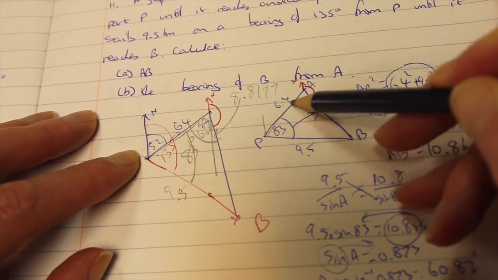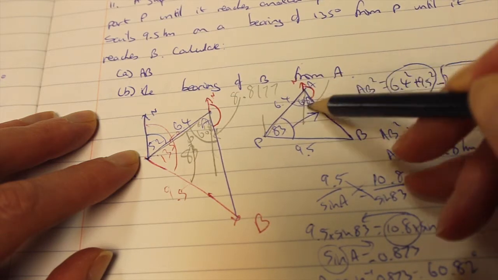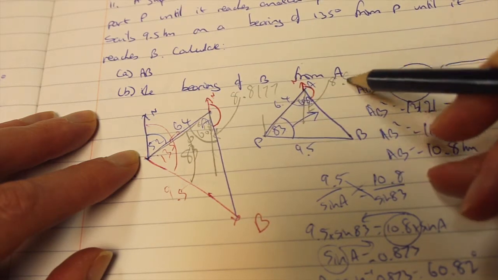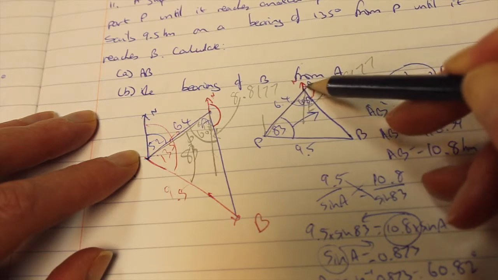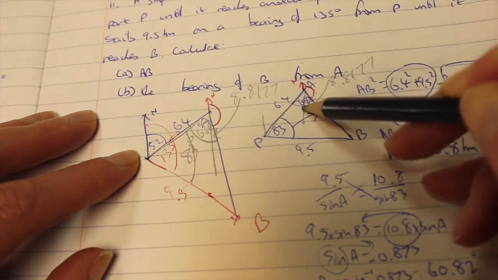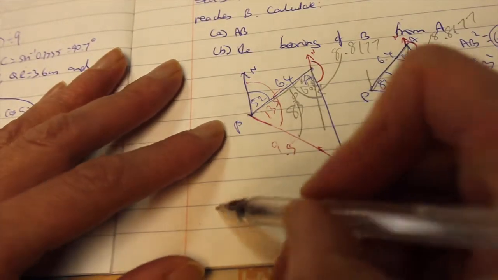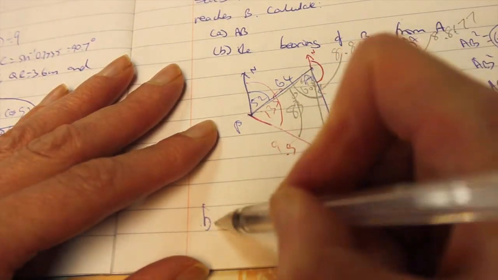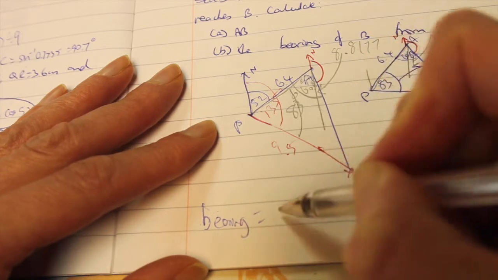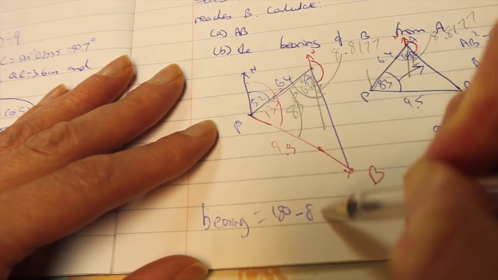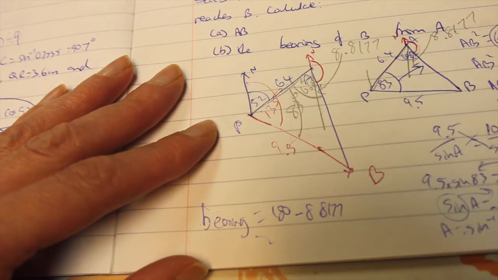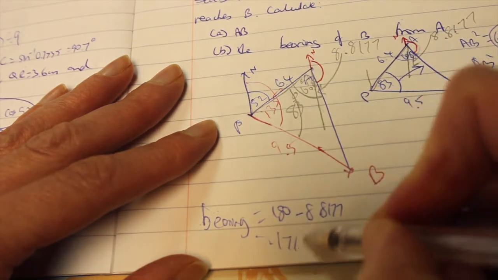If I show it in this diagram as well, that means that angle in there is 8.8177. So my red line is going to be 180 minus 8.8177. So the bearing equals 180 minus 8.8177. So 180 minus that gives you an answer of 171 degrees.